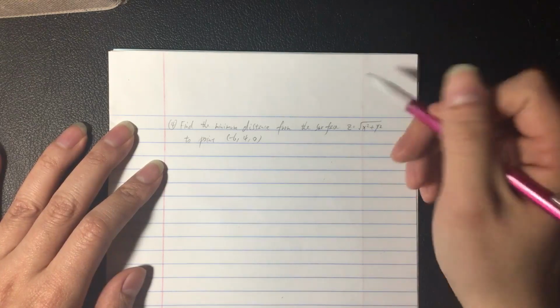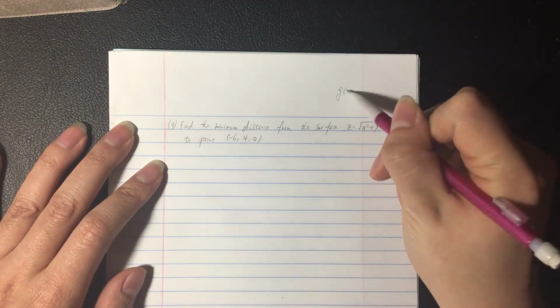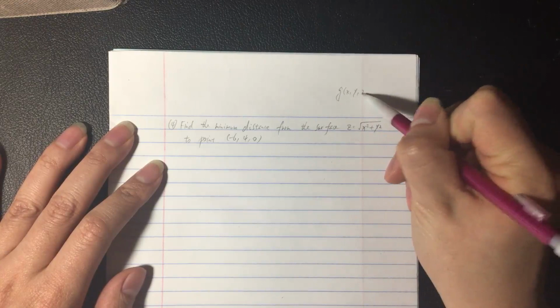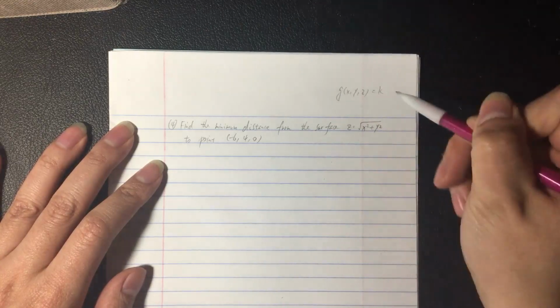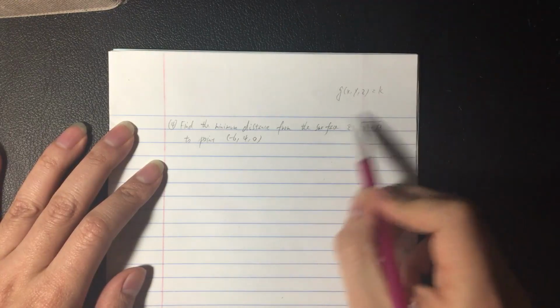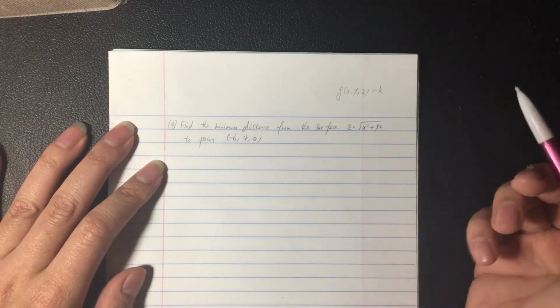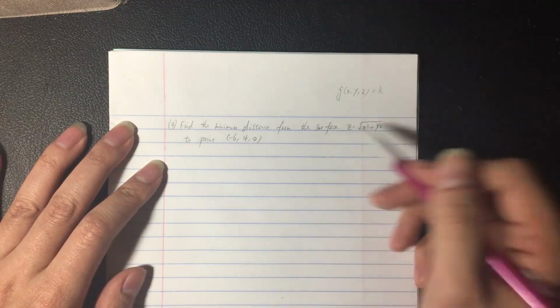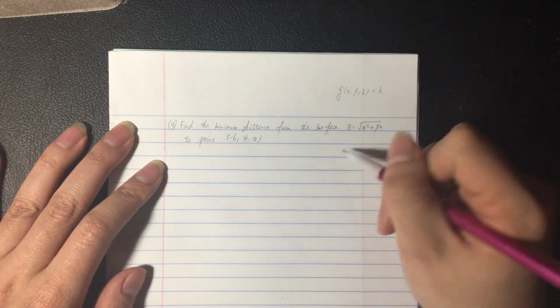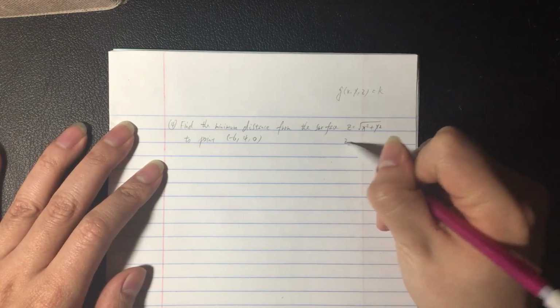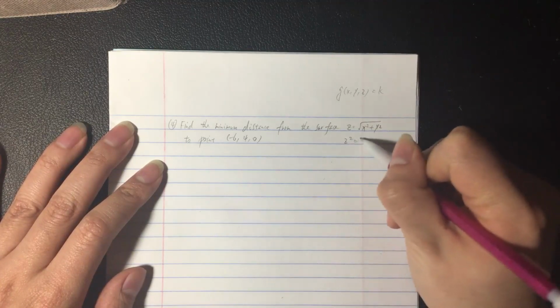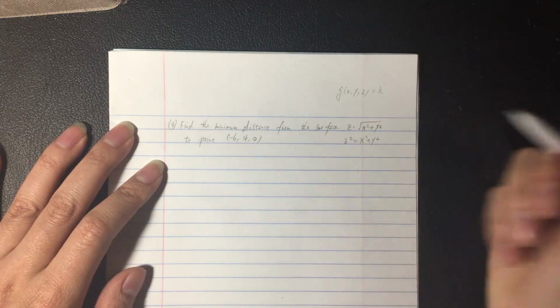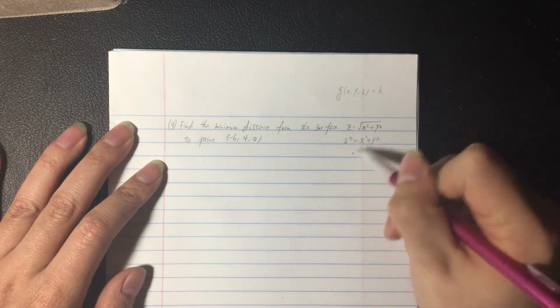For the constraint, we try to put it in the form of g of x, y, z equal to k. I can square both sides and rewrite this equation as z squared equal to x squared plus y squared, and move z squared over.